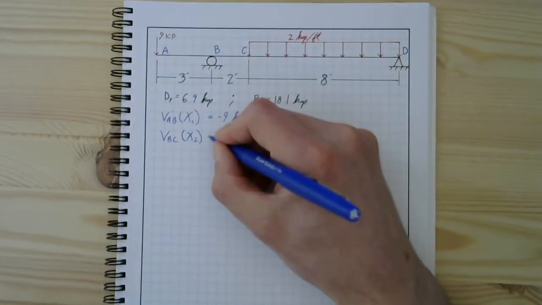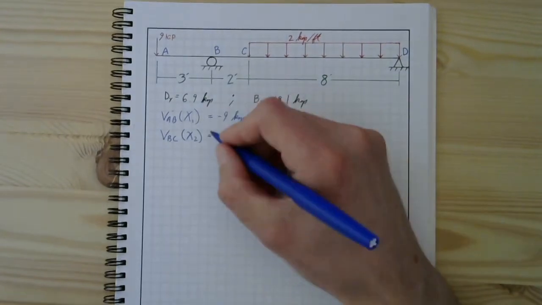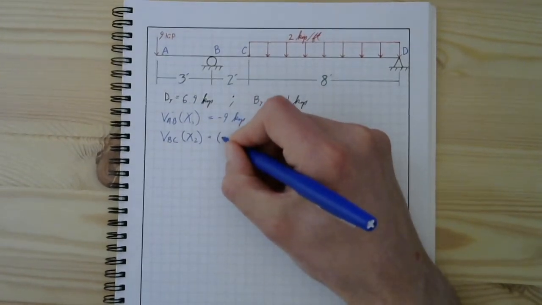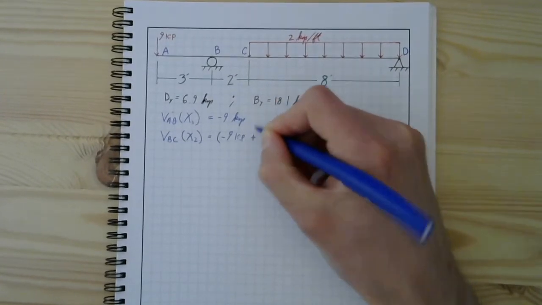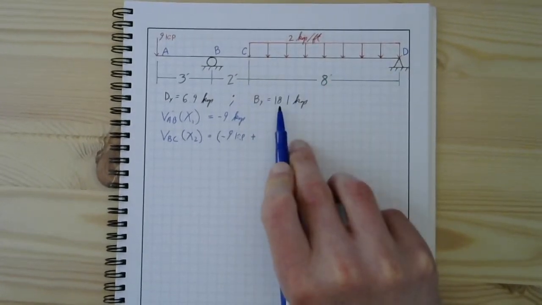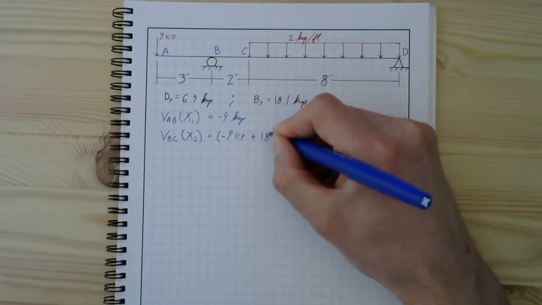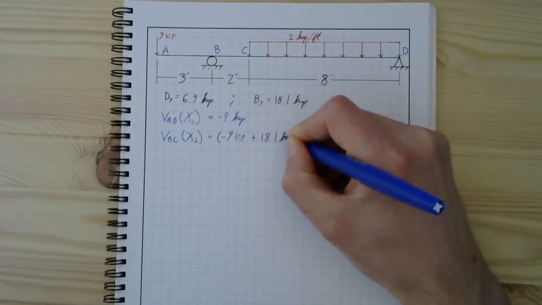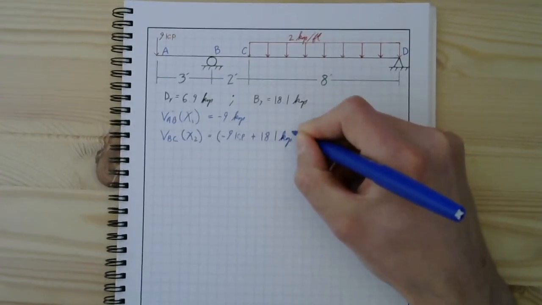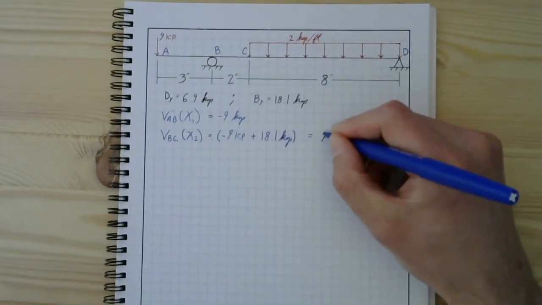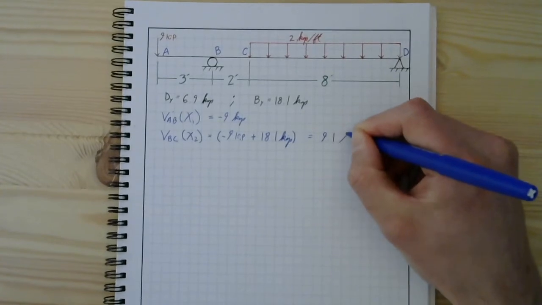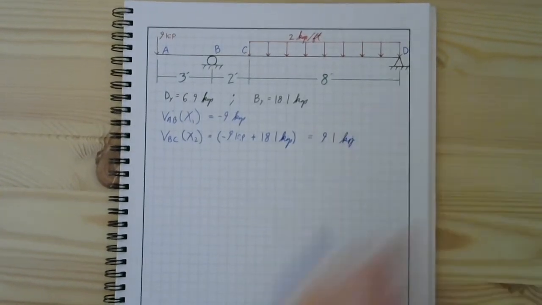And that's going to end up being negative 9 kips plus 18.1 kips, which is going to equal 9.1 kips.